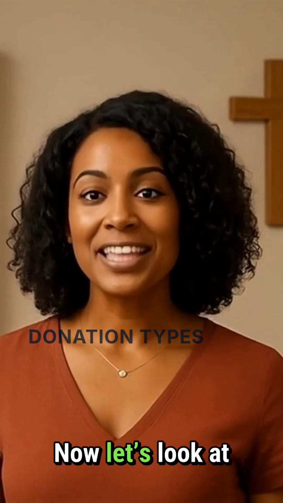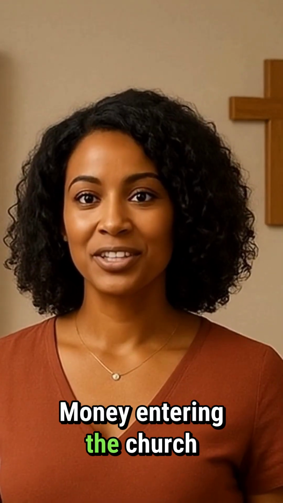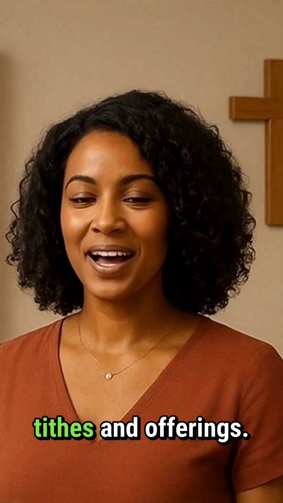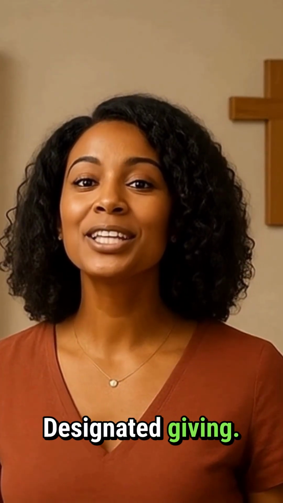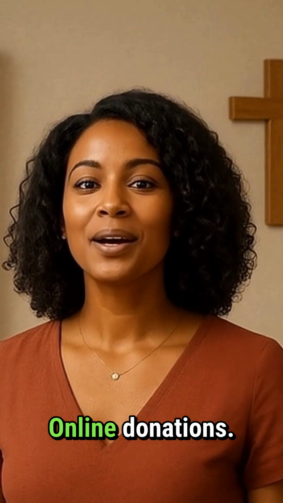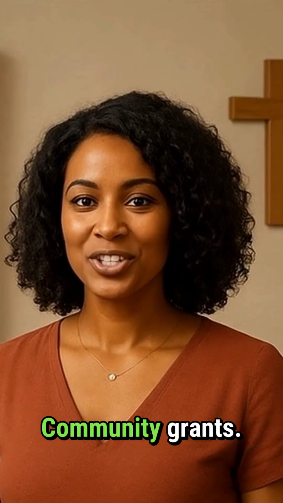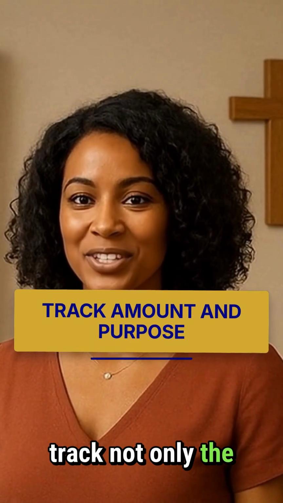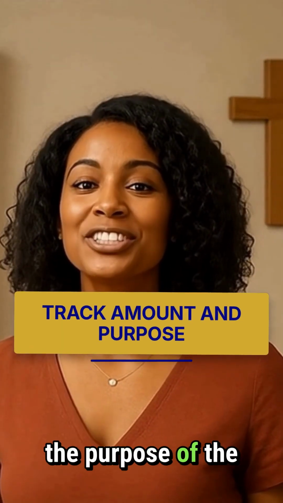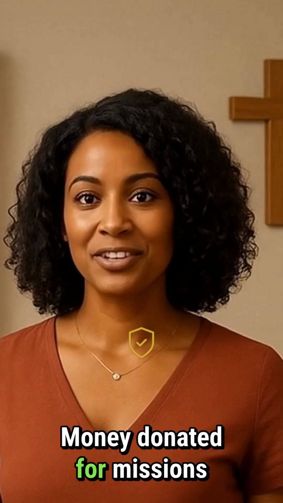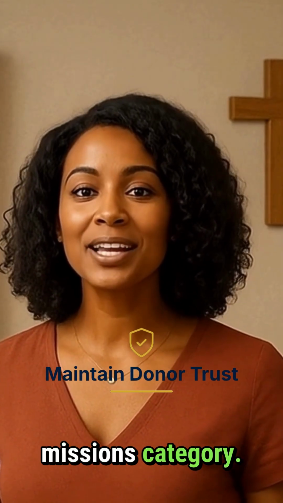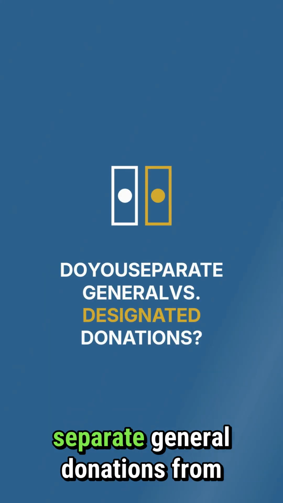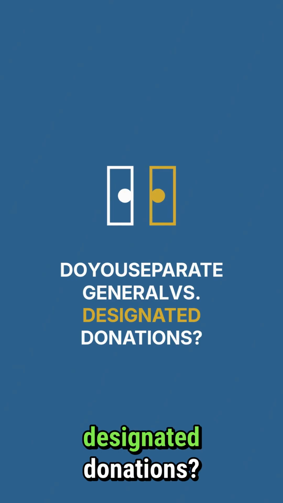Donation types. Now let's look at donation types. Money entering the church often comes from several sources. These may include general tithes and offerings, designated giving, special events, online donations, community grants, and fundraising campaigns. It is important to track not only the amount given, but also the purpose of the gift. For example, money donated for missions should remain in the missions category. Proper tracking helps maintain donor trust. Does your organization currently separate general donations from designated donations?